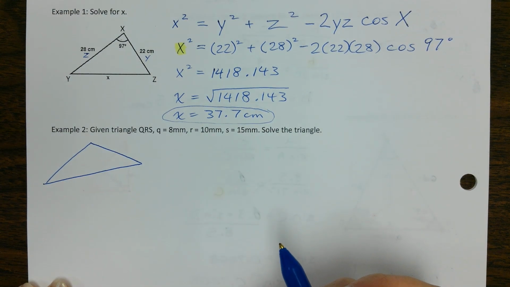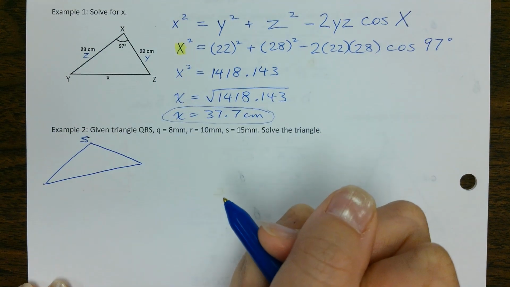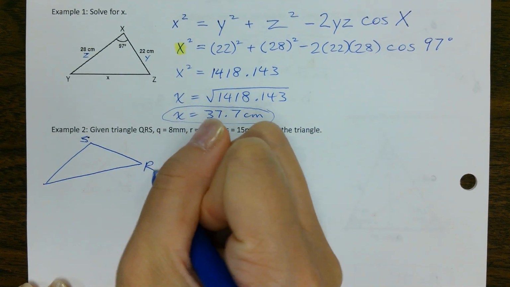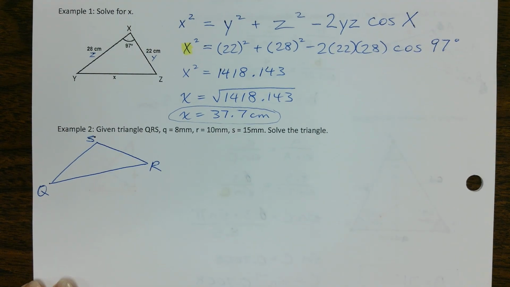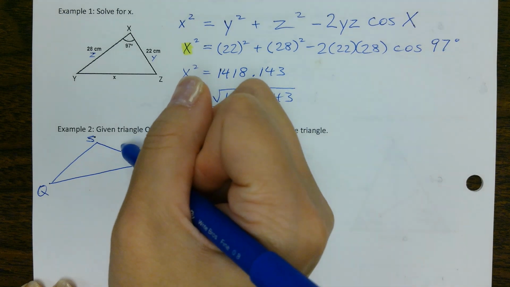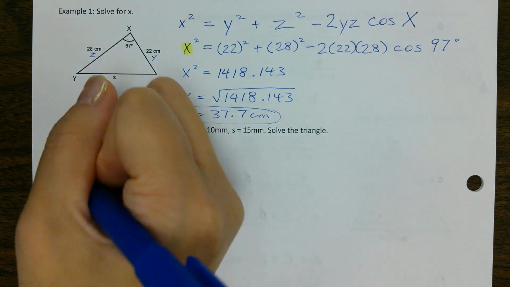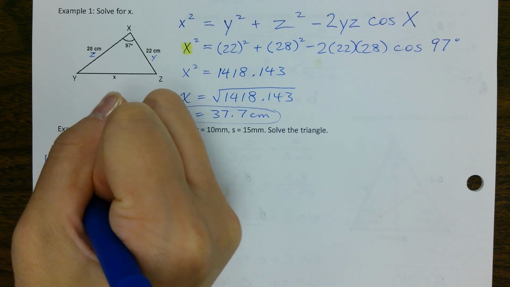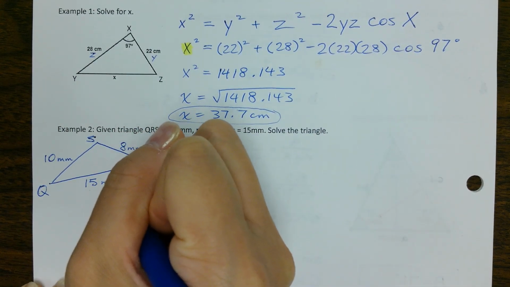So Q, R, S, something like that. Length Q is 8 mm, length R is 10 mm, and length S is 15 mm.